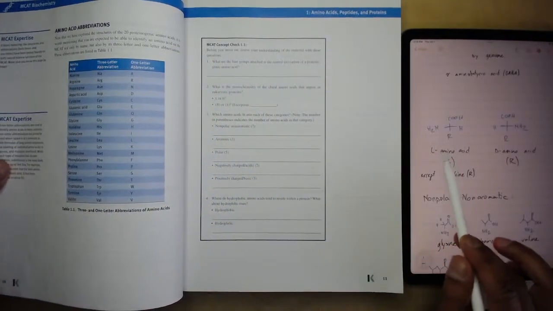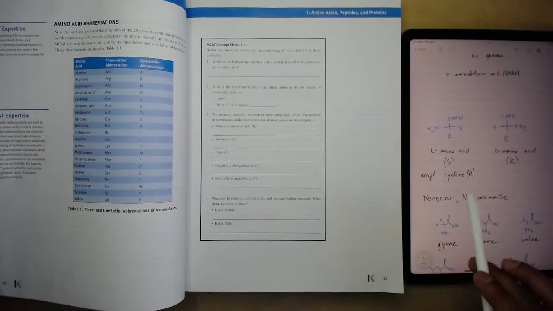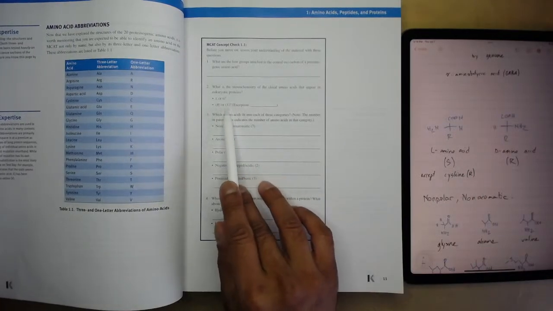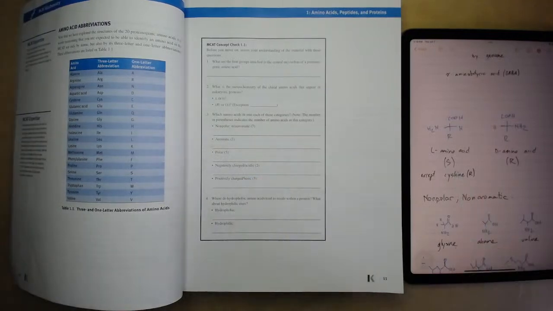They're all L amino acids, which makes them all, incidentally, mostly S, except for cysteine, which is R. So the R or S, they're all S except for cysteine, which is R. But cysteine is still an L amino acid. They're all L amino acids.